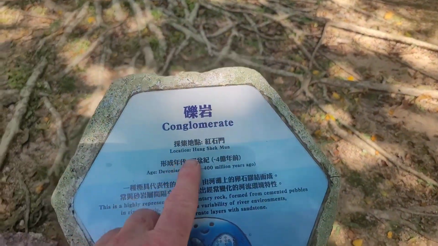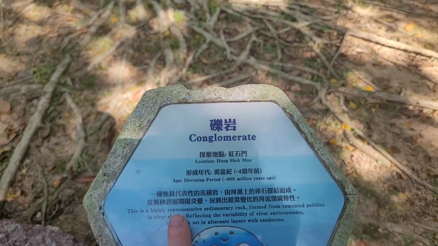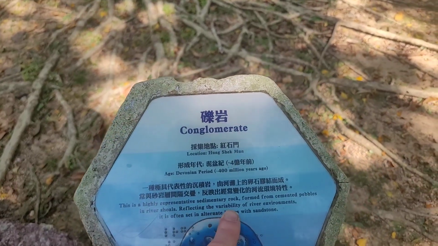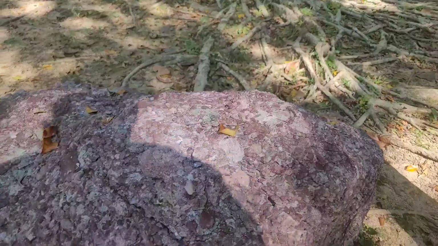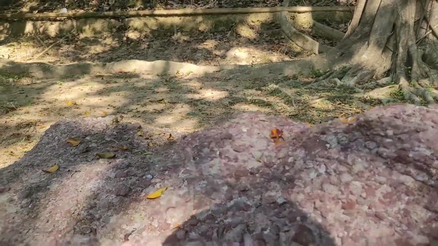Conglomerate, Hornsec, 400 million years ago. Okay, river shoals, river environment. So these are actually quite small, so these would have been transported a fair way before they were deposited.